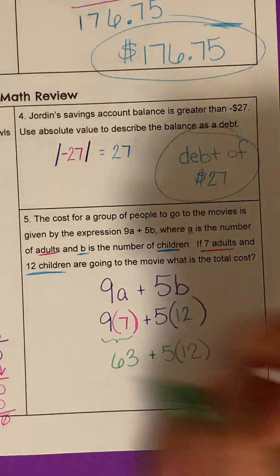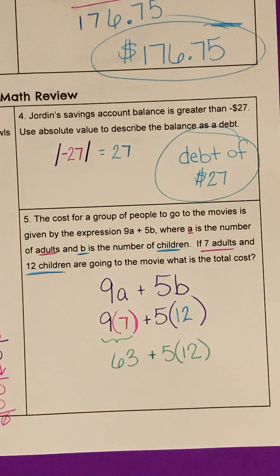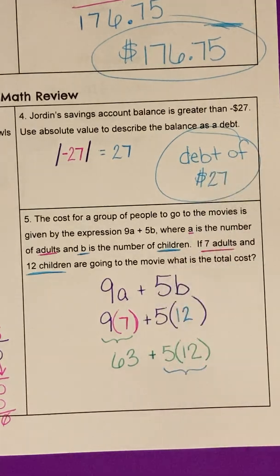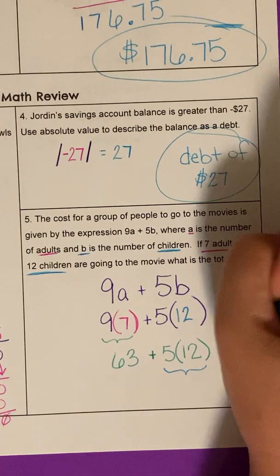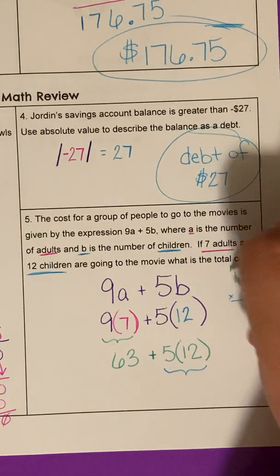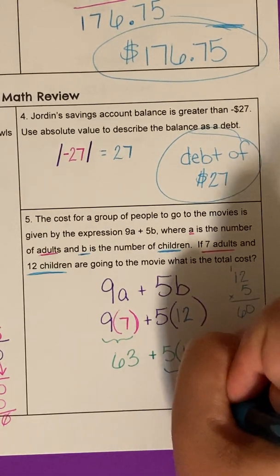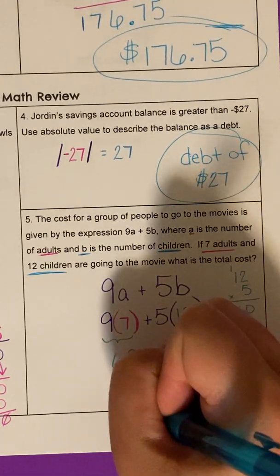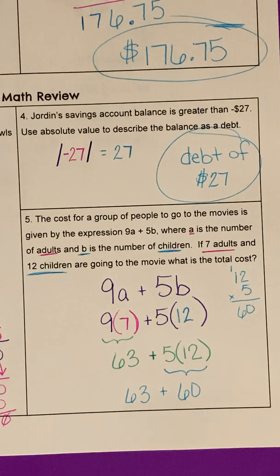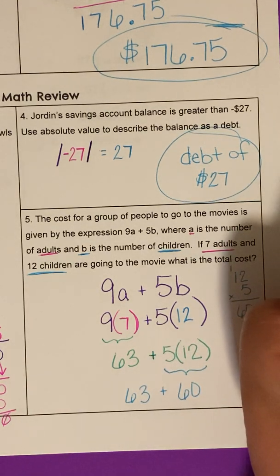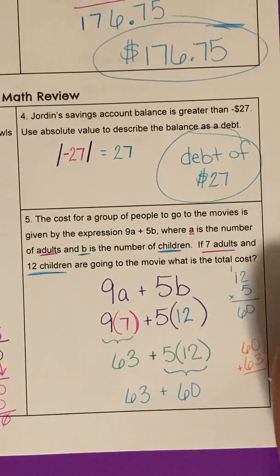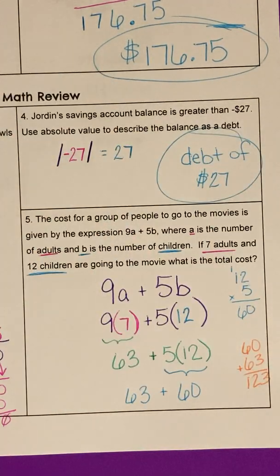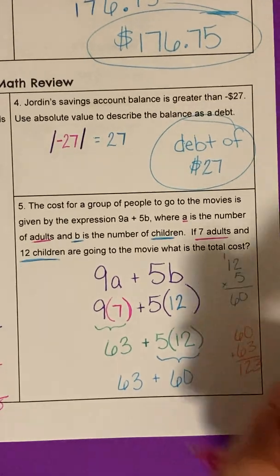So now our next step would be to do 5 times 12. If you don't know 5 times 12, that is absolutely fine. You can do it to the side. 12 times 5, 5 times 12. 5 times 2 is 10. 5 times 1 is 5, plus 1 is 6. So our answer is 60. I'm going to keep everything else. So 63 plus 60. Now you can add on the side. 60 plus 63, 123. So our answer is going to be 123.